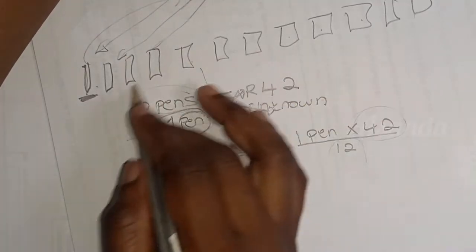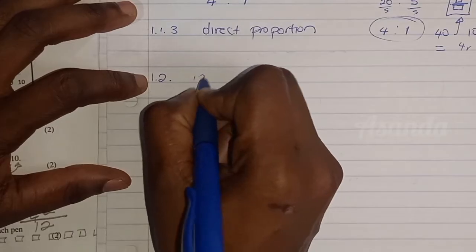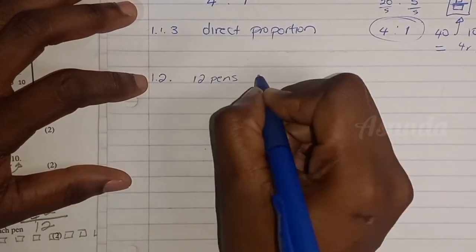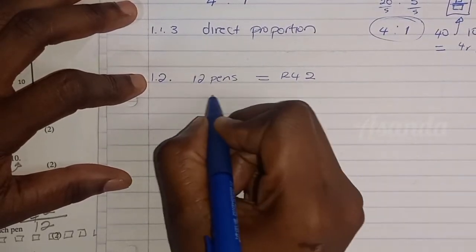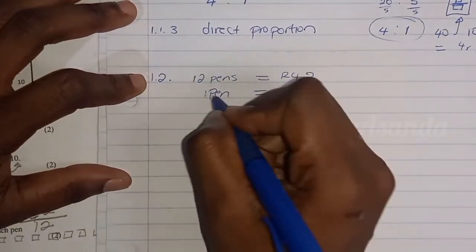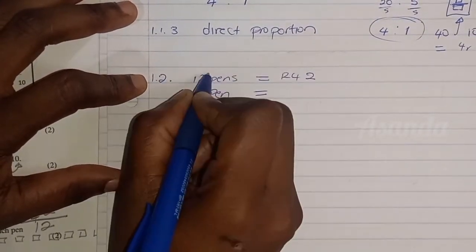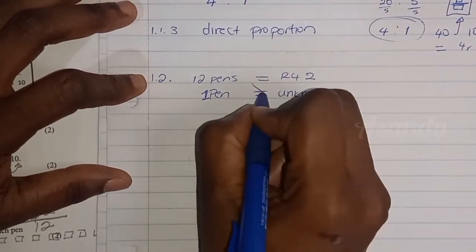Now, if you do it this way, you're always going to get it correct. So learn cross multiplication. 12 pens cost 42 rands, and then I'm going to say 1 pen. See how I wrote? I'll start with your is equal to first and then write your 1 pen under other pens and then say the money. I do not know the money this side, so I'm going to cross multiply.